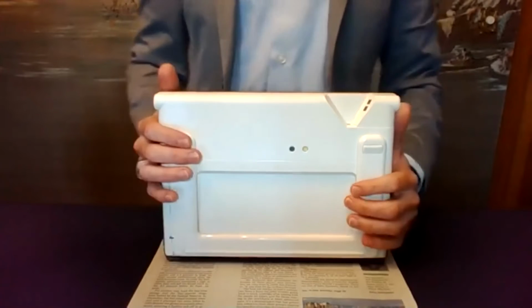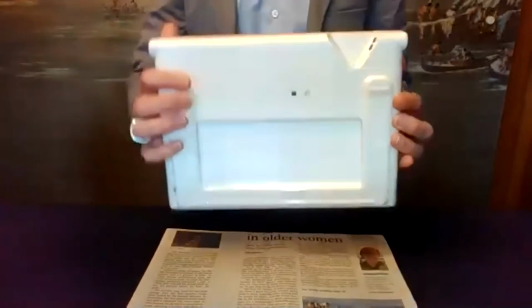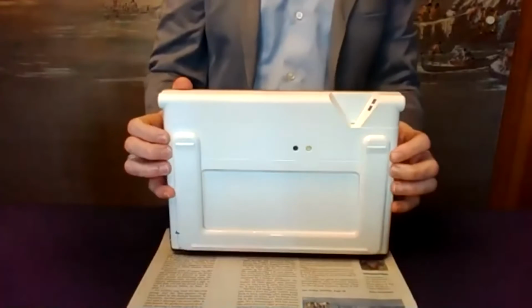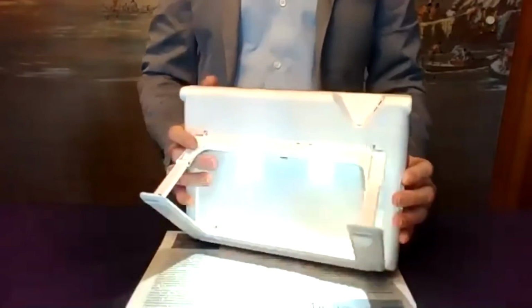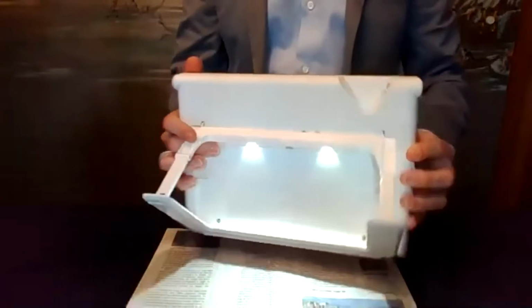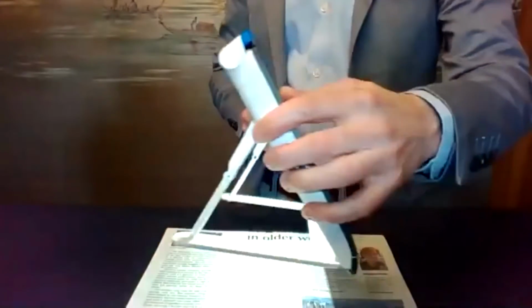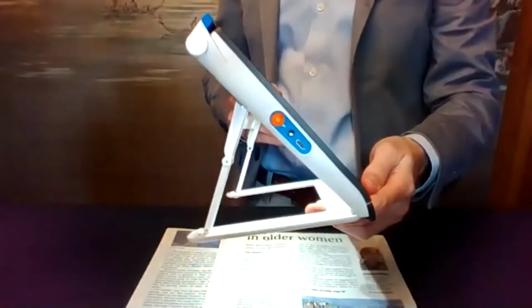Great point. So here's from the back. I do want to show that reading stand. It's got this built in, and you'll notice here I just snapped that down. The lights turn on automatically for you there. Here's a side view. It sits at a very nice angle.